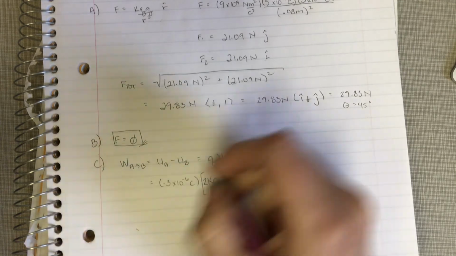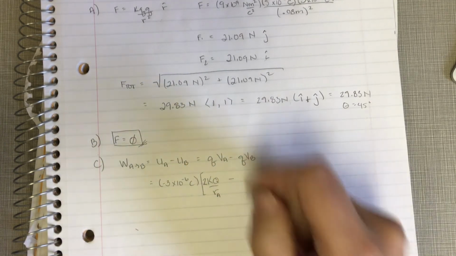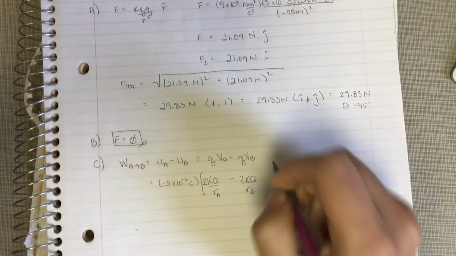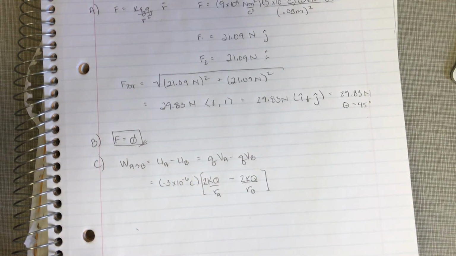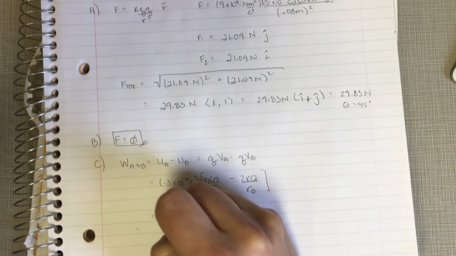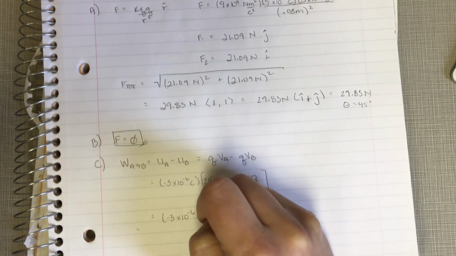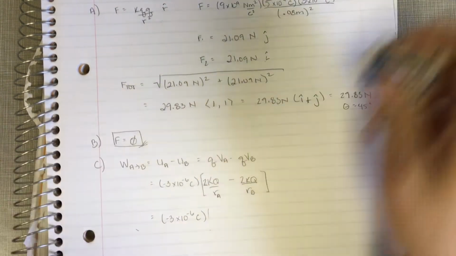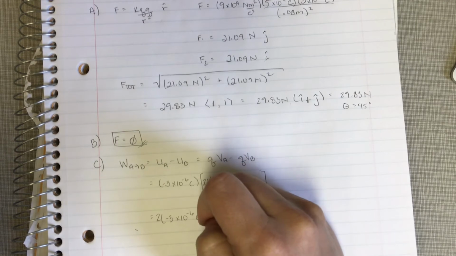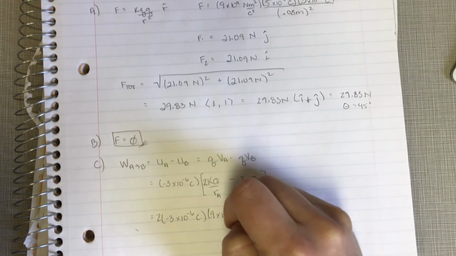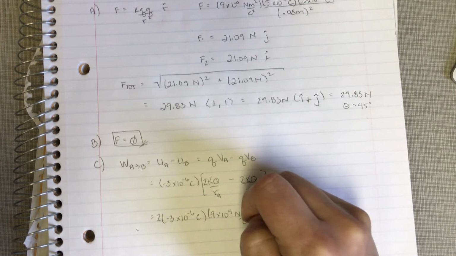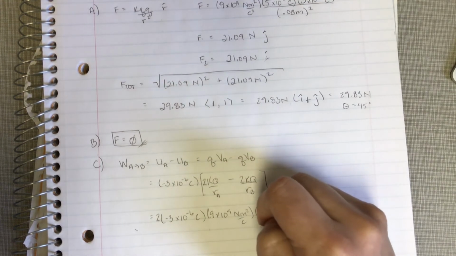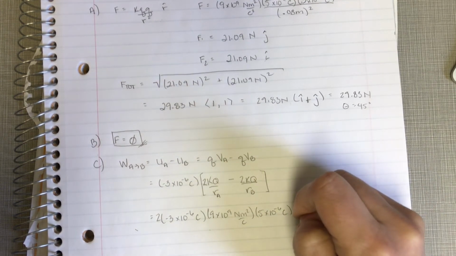RA. And at point B, same thing, KQ over RB. And there's 2 of them because they're equal. So if I stuff in my numbers, we got 2 K's and Q's. I'm going to pull all those out too. Times 2 times 9 times 10 to the 9 meters squared per coulomb times Q of my dudes, which is 5 times 10 to the minus 6 coulombs.